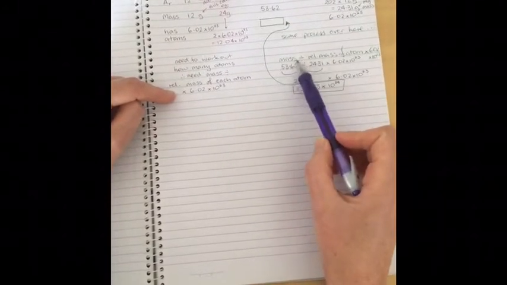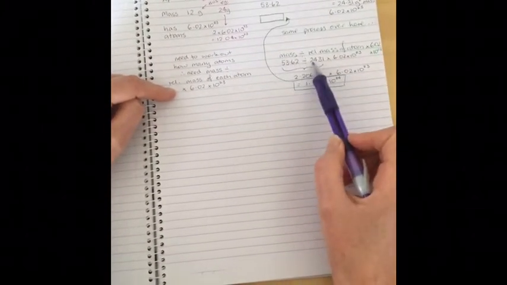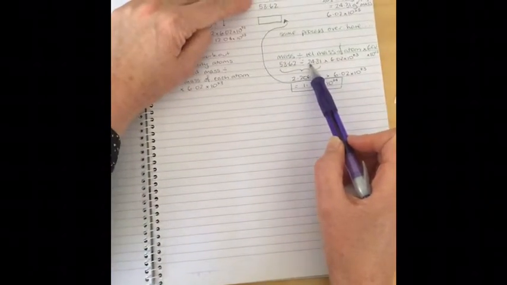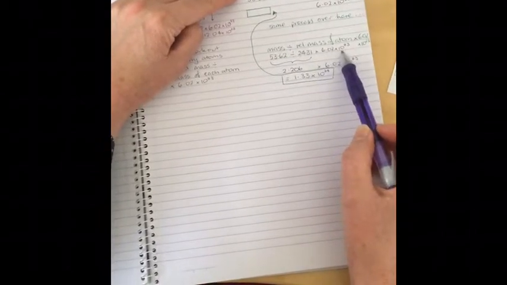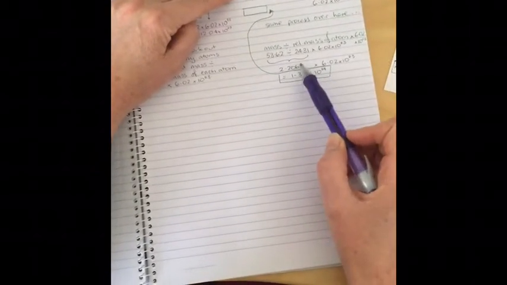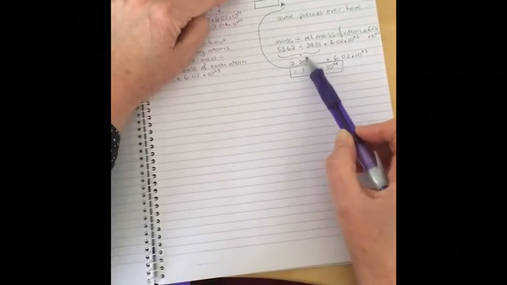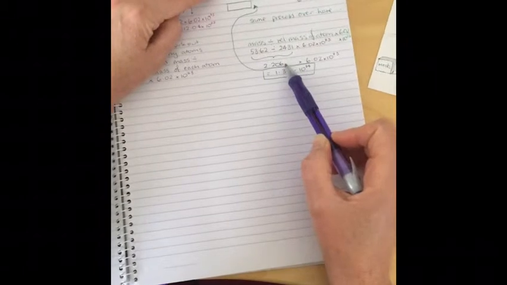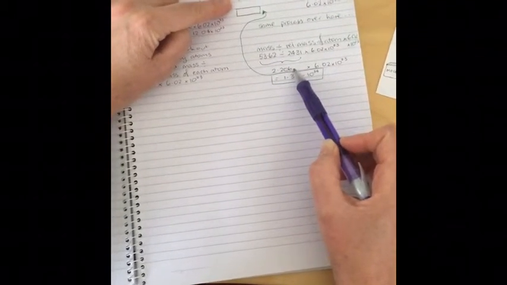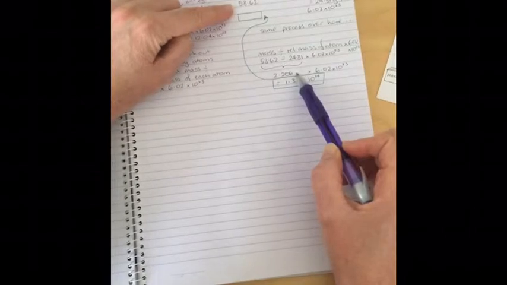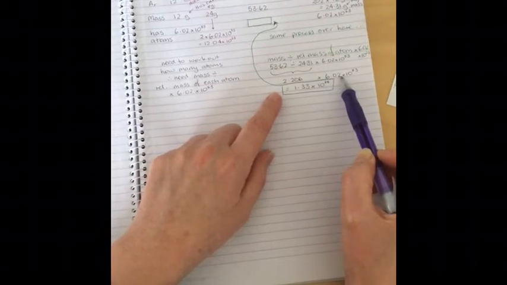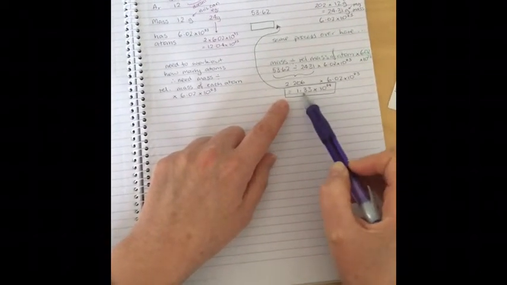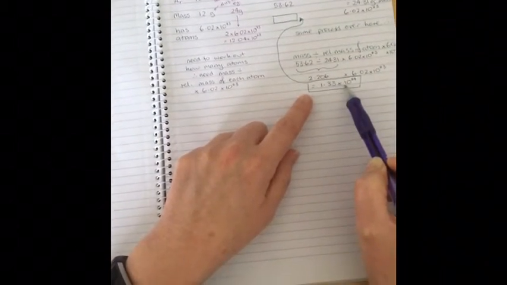So what happens if I use the same process? If I use this mass here, and I divide it by the relative mass of that atom of magnesium, which is going to be 24.31, and I times that by 6.02 by 10 to the 23, you can see that I've got a little bit more than 2 times the mass of magnesium. So I would expect it to be a little bit more than 2 times. So that works. And then I have to multiply that by the number of atoms, 6.02 by 10 to the 23, which when I plug that in the calculator gives me 1.33 by 10 to the 24.